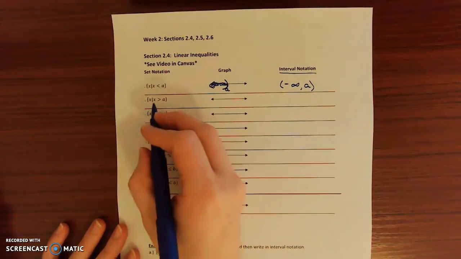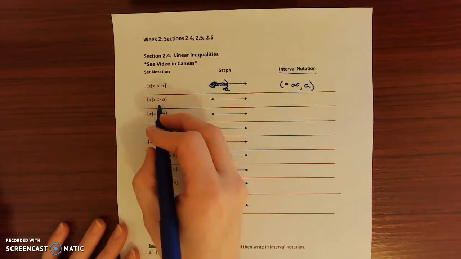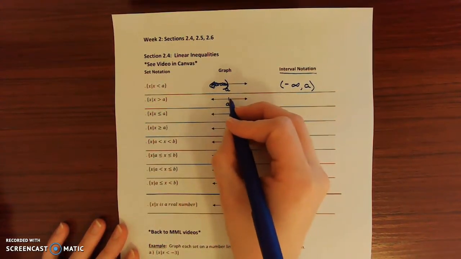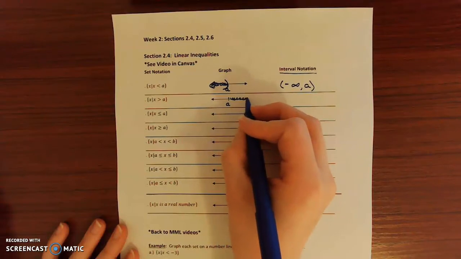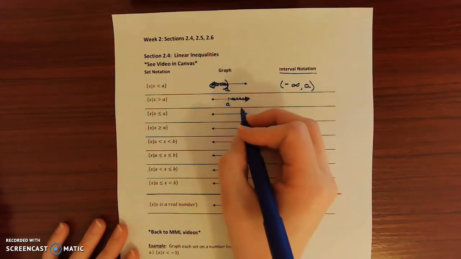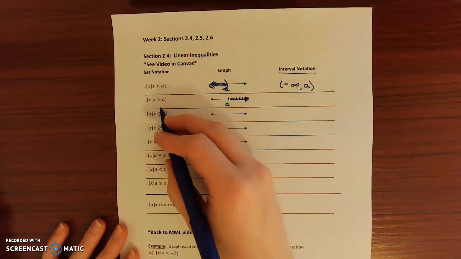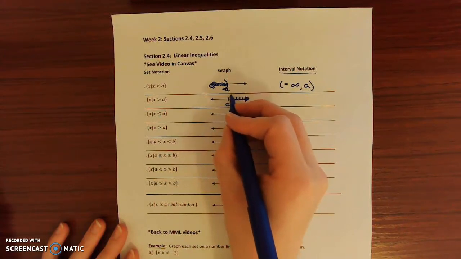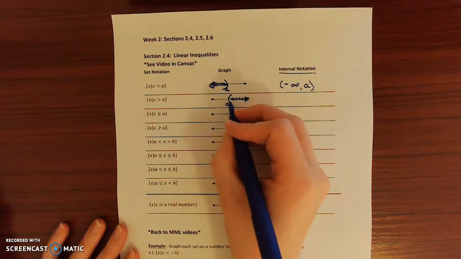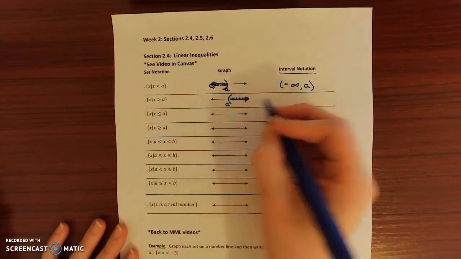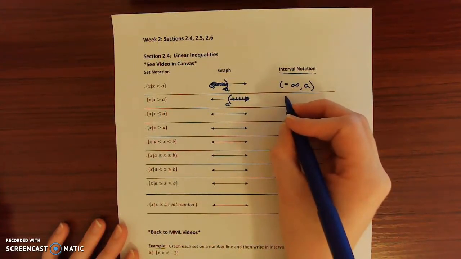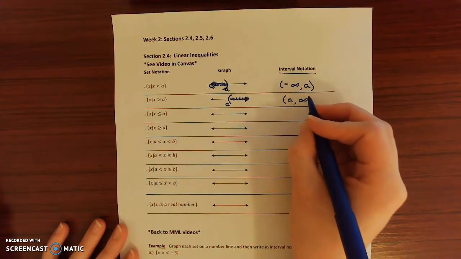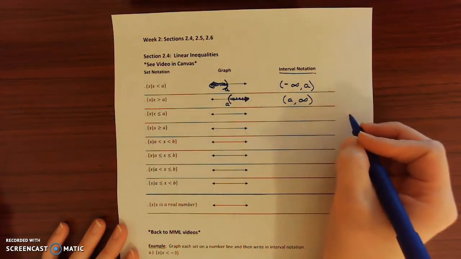Now to look at the set of x where x is greater than a, you'd plot a on the number line, and if x is greater than a, we shade everything to the right. And again, since x is strictly greater than a, in the past we'd use an open circle to show that it's not included, but now we'll use a parenthesis facing the shaded part. In interval notation, we'd write: open parenthesis, a, comma, infinity, close parenthesis.